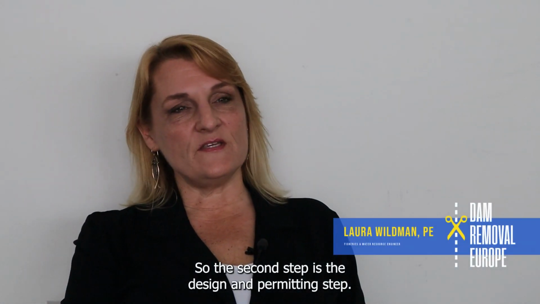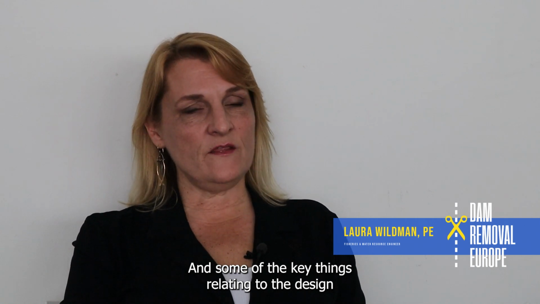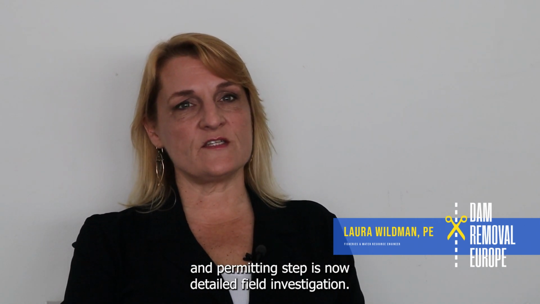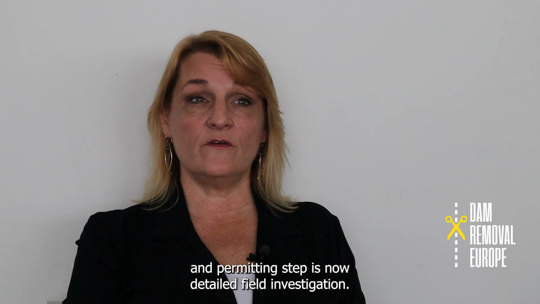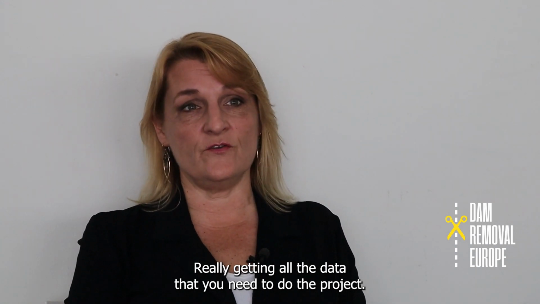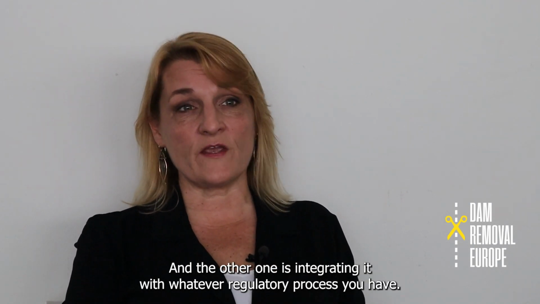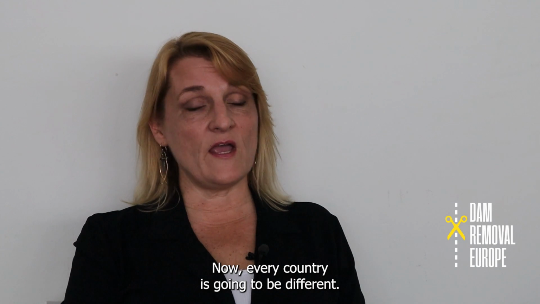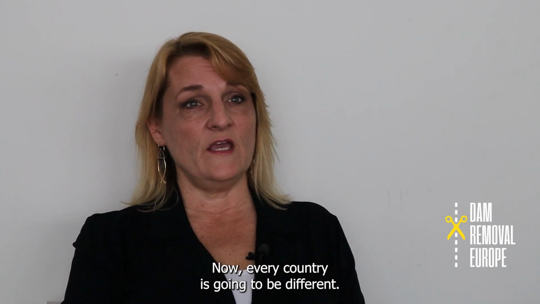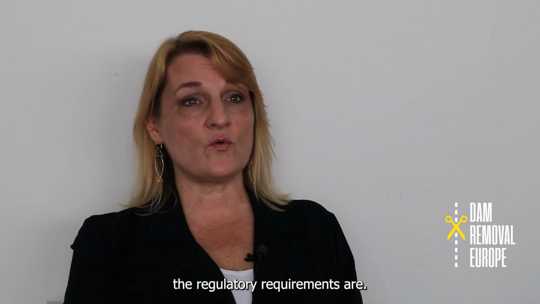So the second step is the design and permitting step. Some of the key things relating to the design and permitting step are detailed field investigation, really getting all the data that you need to do the project, and integrating it with whatever regulatory process you have. Now, every country is going to be different, and the design is very much guided by what the regulatory requirements are.